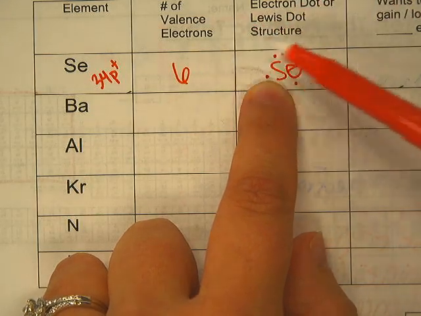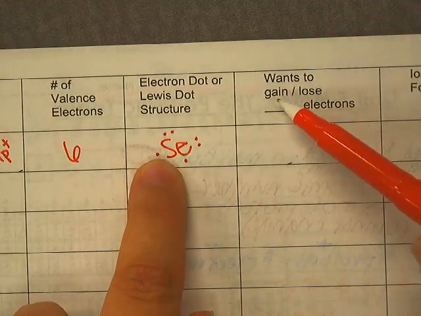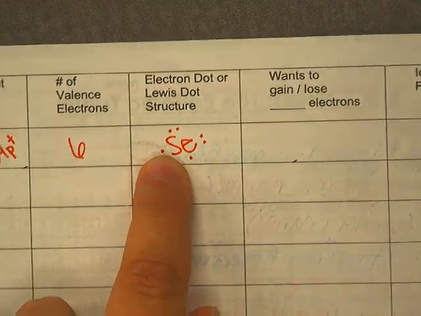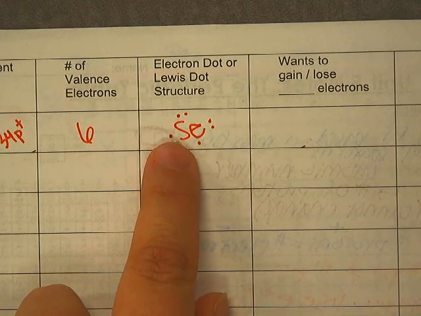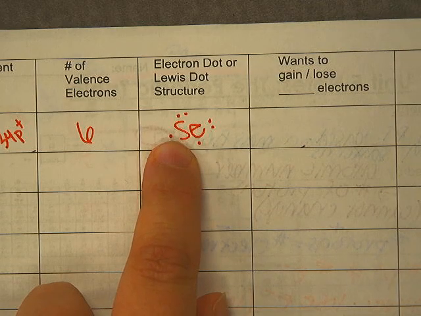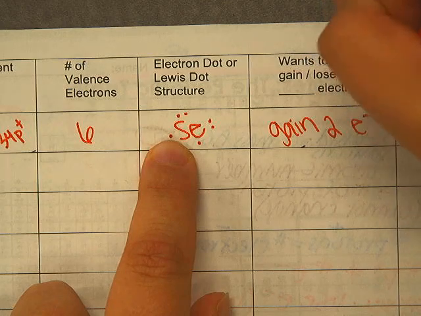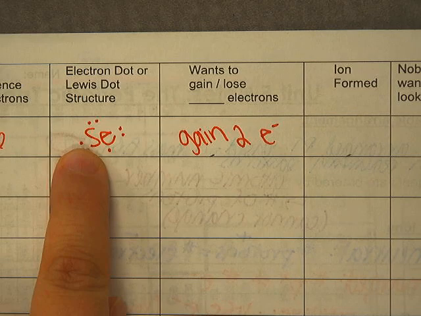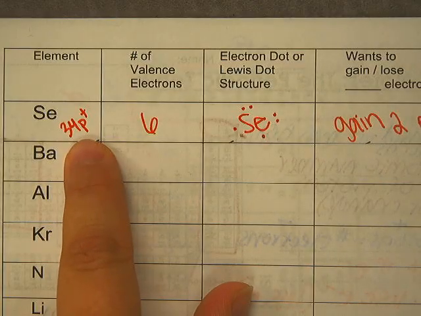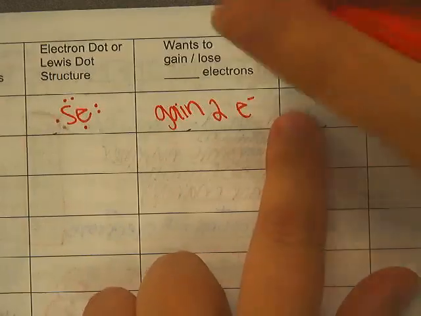If we have 6 valence electrons, it wants to do what? Gain or lose how many electrons? Gain 2 so that it has 8. So it wants to gain 2 electrons. But when it gains 2 electrons, it ends up with a negative charge. Because if I have 34 protons and I did have 34 electrons, gaining 2 means I now have 36. So my overall charge is negative.